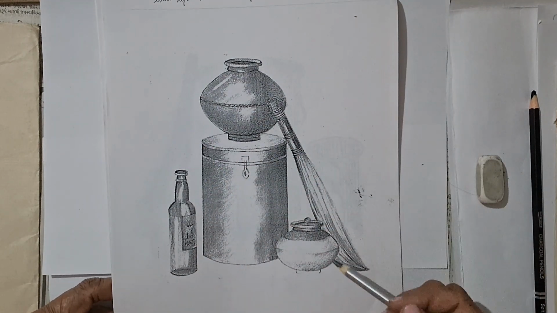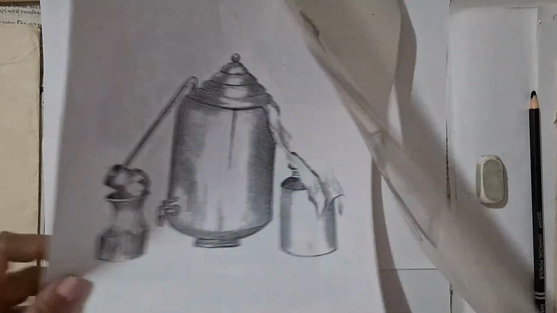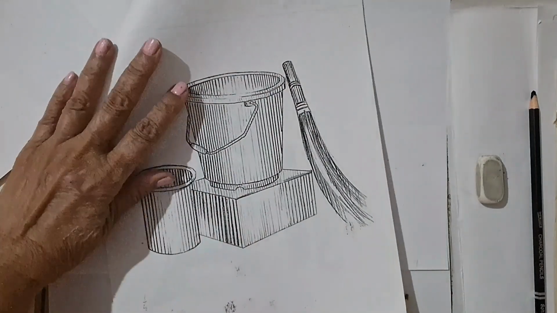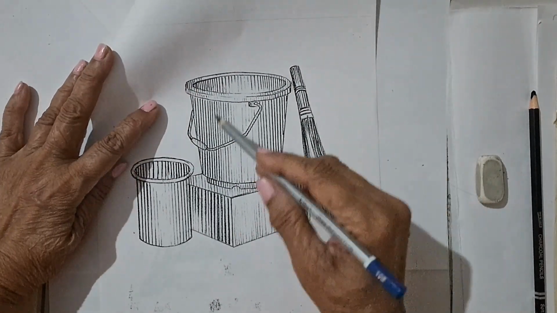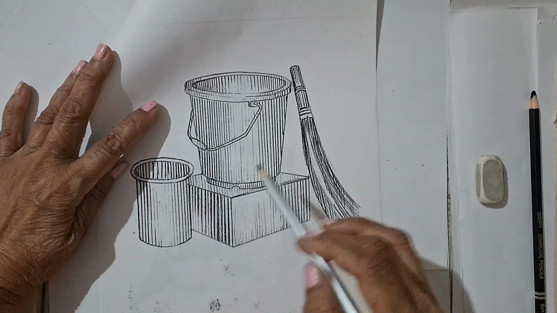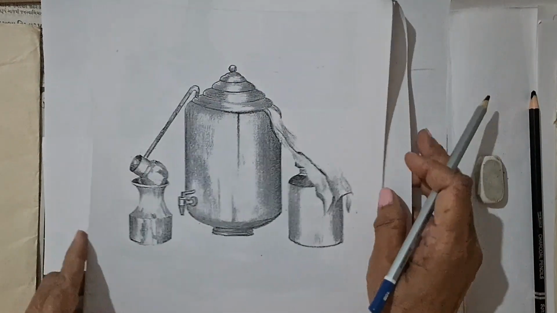These are man-made objects. At times even a broom is taken. Okay. These are some of the examples I'm just showing you. Broom is called Lakshmi. Okay. So bucket, you can see a bucket, a rectangular shape, then one glass, one broom. You can see a boiler here.